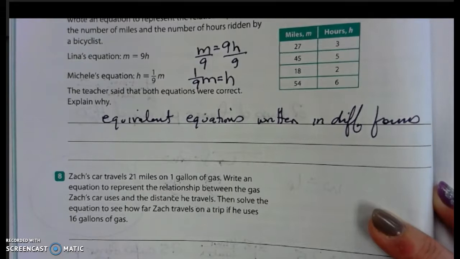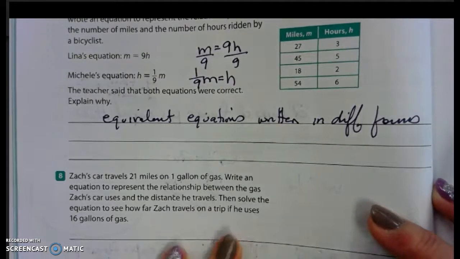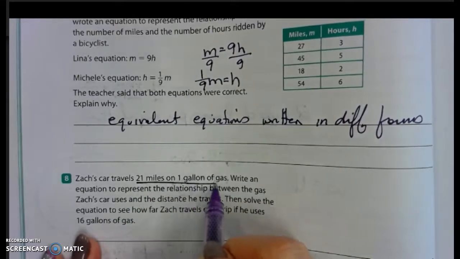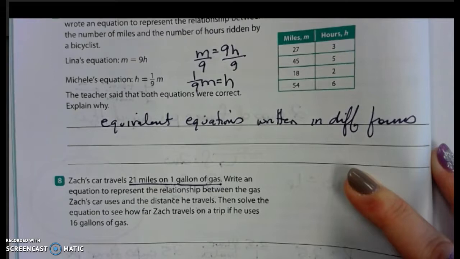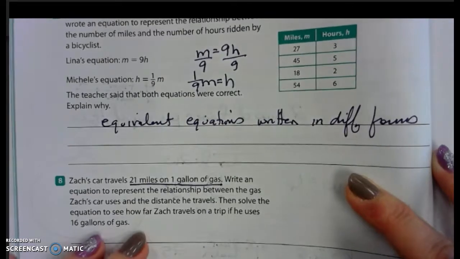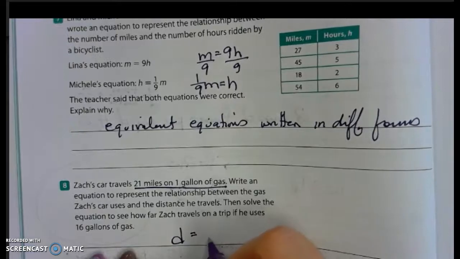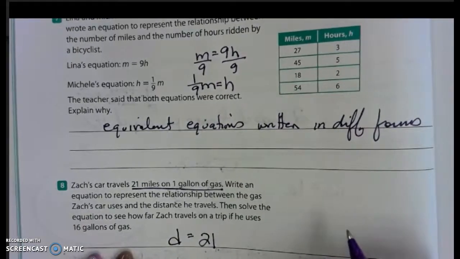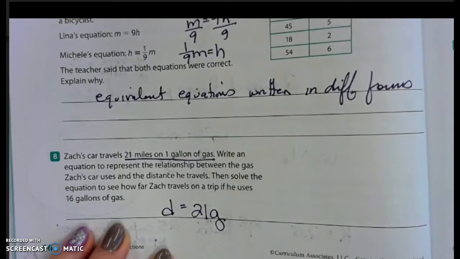Number 8, Zach's car travels 21 miles on 1 gallon of gas. Okay, that's your constant of proportionality, 21 miles per 1 gallon. Write an equation to represent the relationship between the gas the car uses and the distance he travels. So his distance is going to equal how many miles he travels per gallon times the number of gallons.